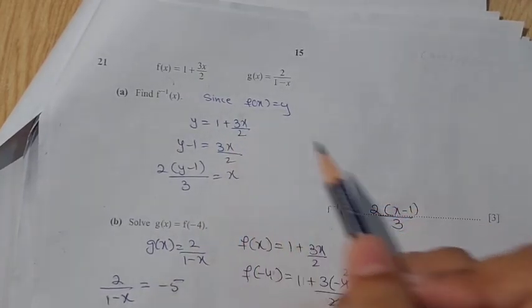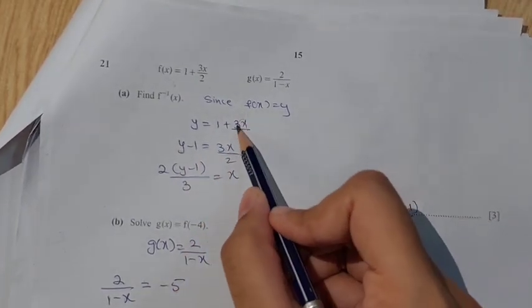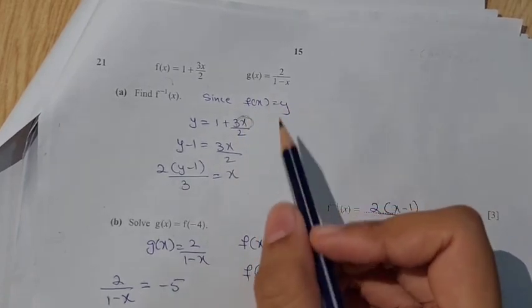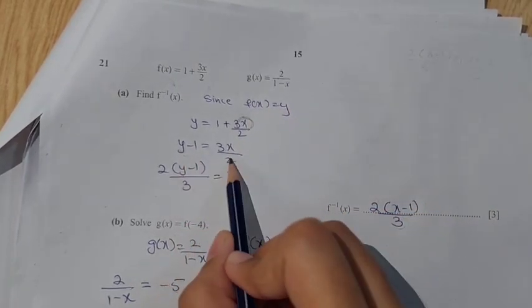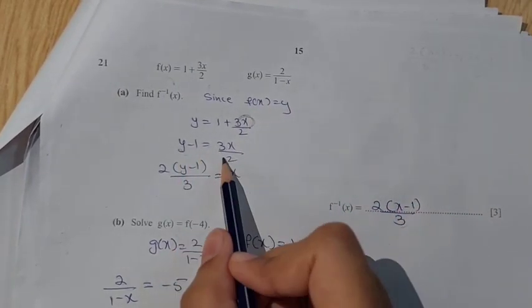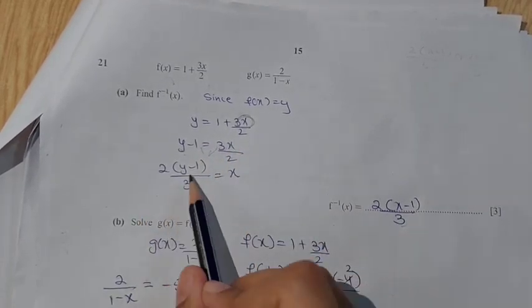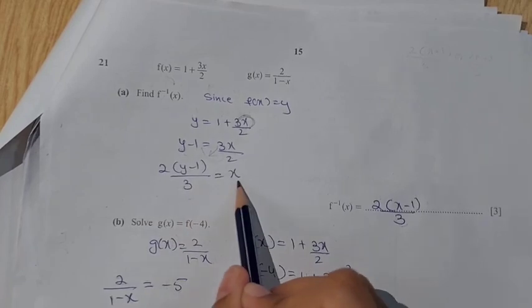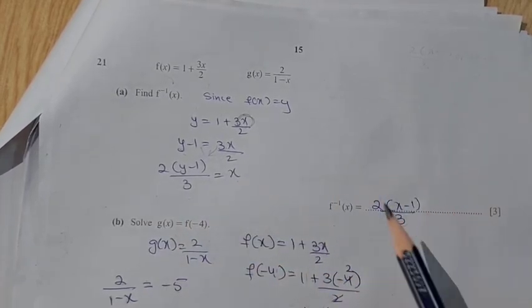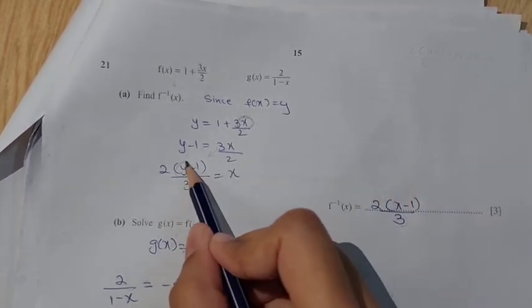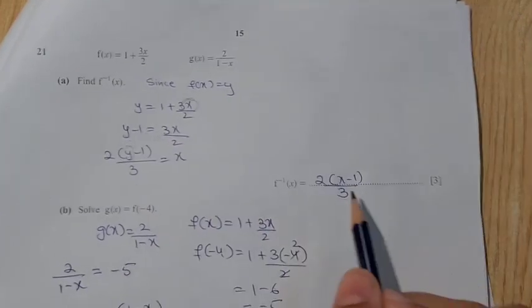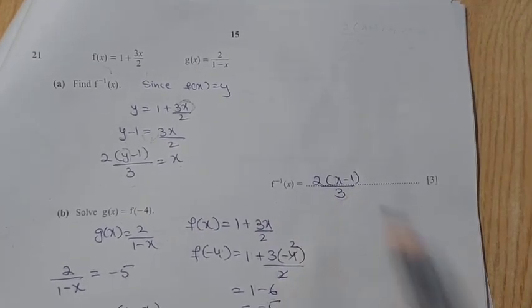Now we have to make x the subject. So that would be 2y minus 1 equals 3x, and then this 3 will come over here. That would be (2y minus 1) over 3 equals x. Now for the inverse, we write this y as x to give the answer (2x minus 1) over 3.